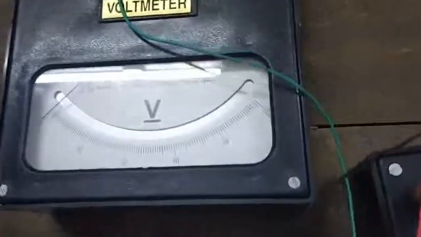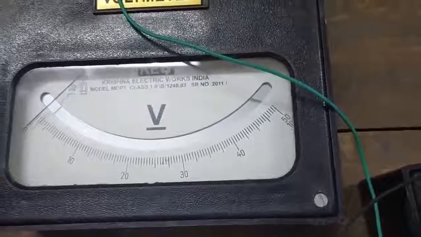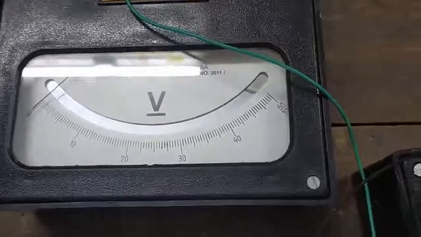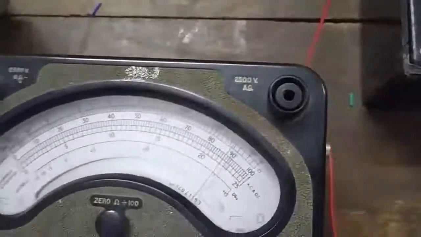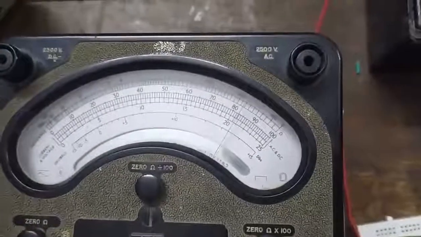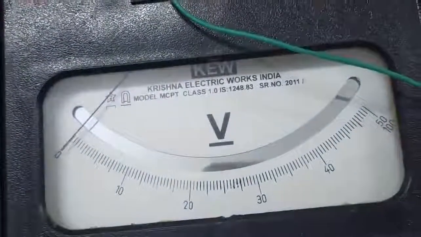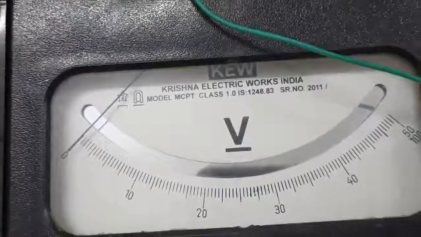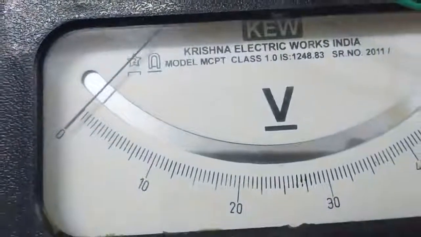Now I am reducing the voltage, but the voltmeter is still showing 0. That means it is still in conducting state. Now to get the holding current, you can see here the current is still more. That means the SCR is still in conducting state. You can see here the voltage is still 0. Now the blocking state is indicated by a slight increase in the voltage. You can see here the current is also decreasing and the voltmeter is showing 0.